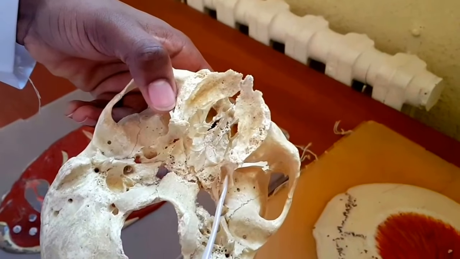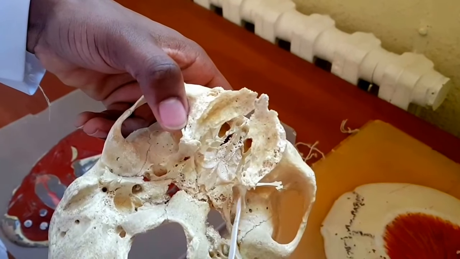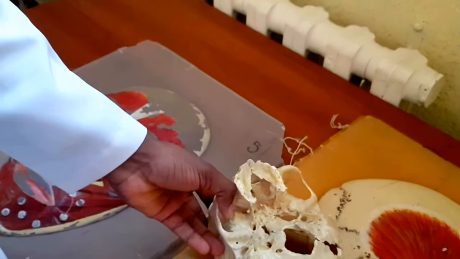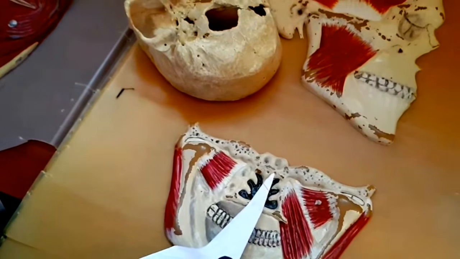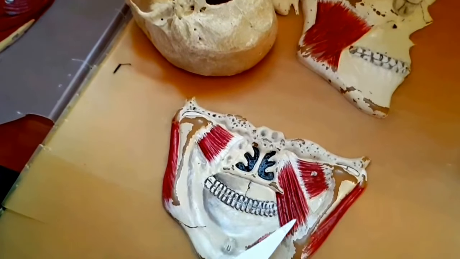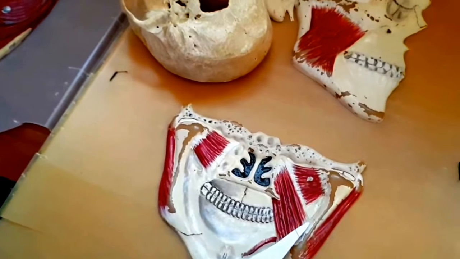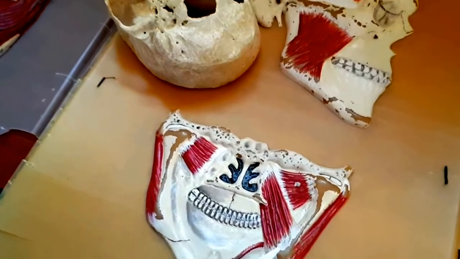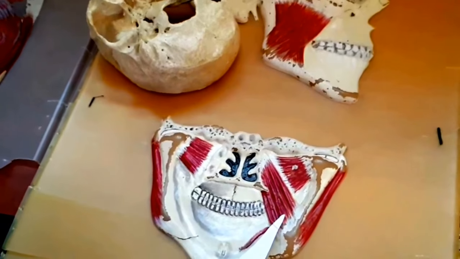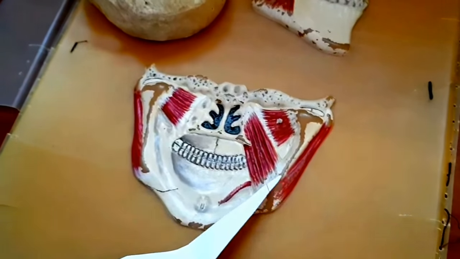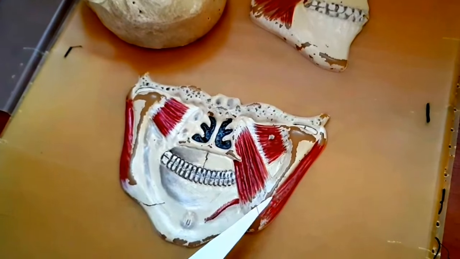So, it originates from the medial part of the pterygoid plate, and inserts into the medial angle of the mandible. This is the mandible. This is the medial angle of the mandible. It helps to elevate the jaw and close the mouth.